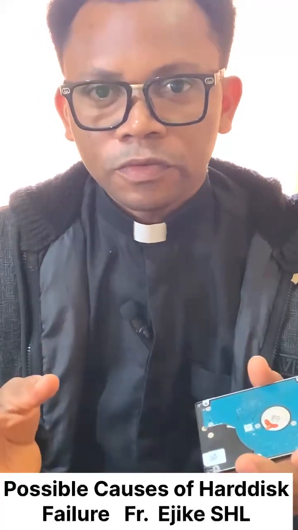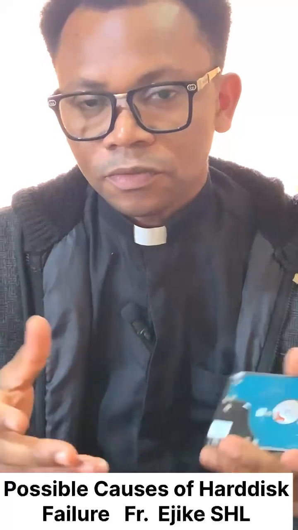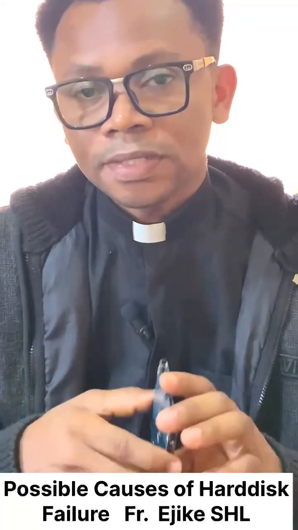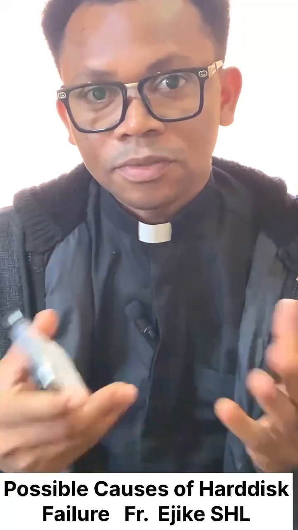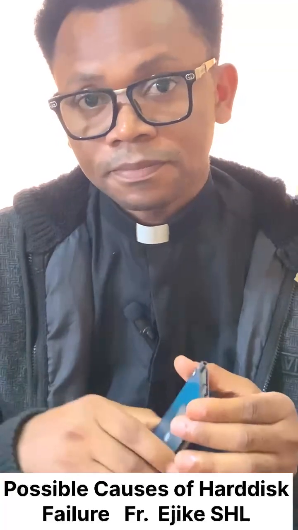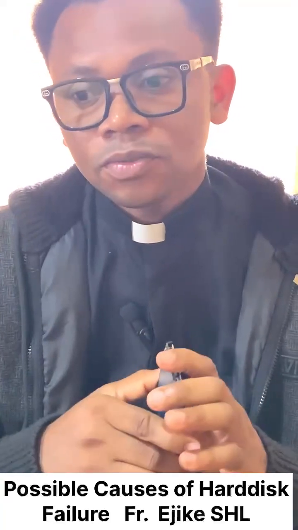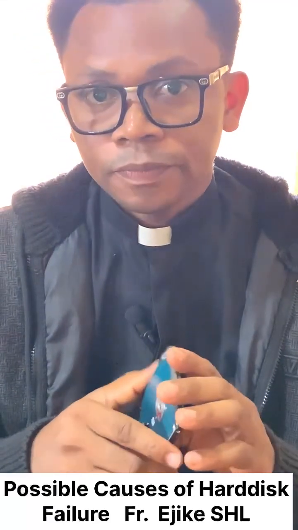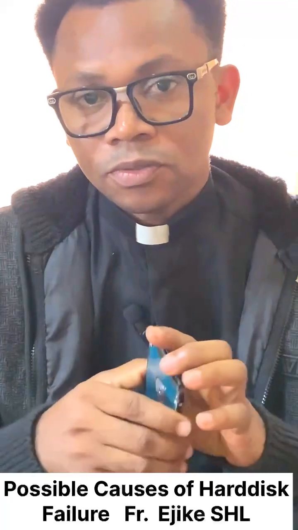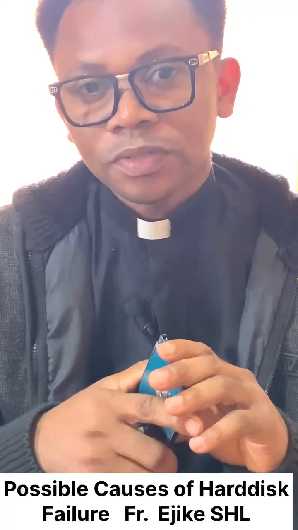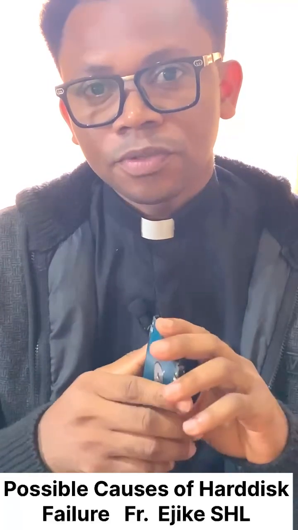It may also be from those working with you. They may hit it on the floor without you knowing, and then when such happens, they may not even know, and it will stop displaying, and they will deny that it is from them. So you need to be very careful when you're handling your external hard disk, and also I will advise you to always have backup. So in the next series, we are going to look at the second point, and after that, we are going to look at how you can prevent them from damage.